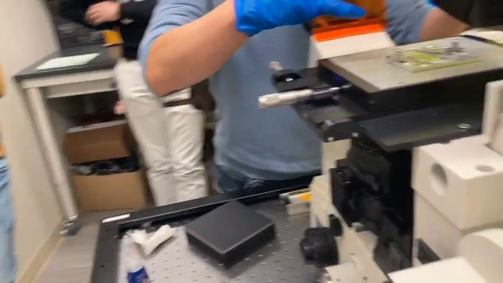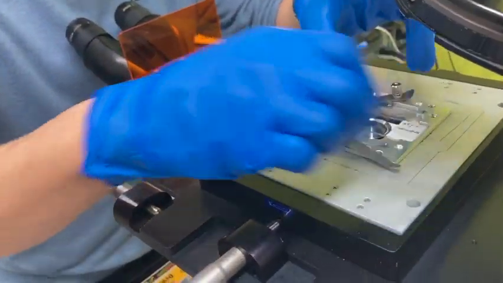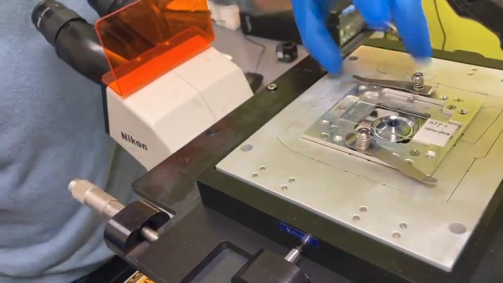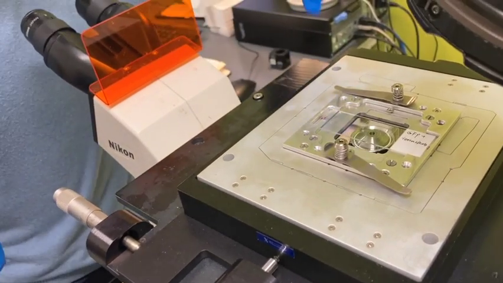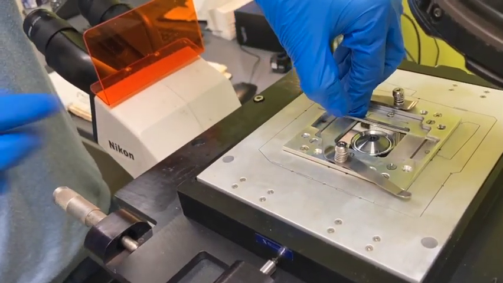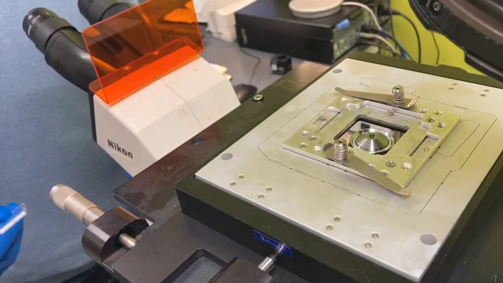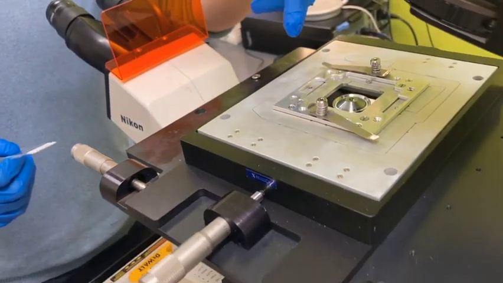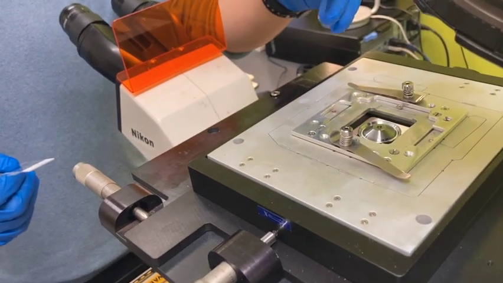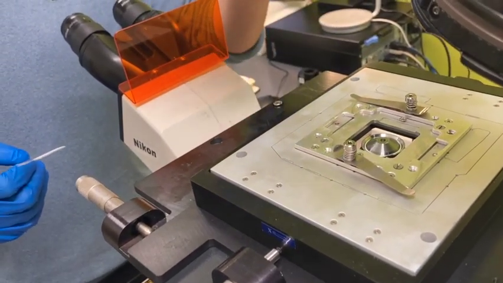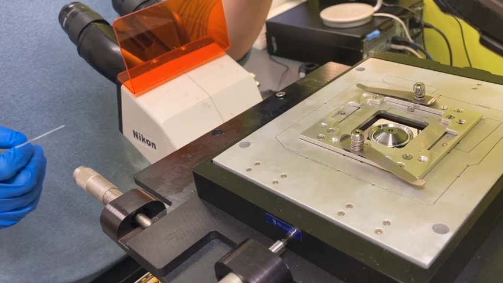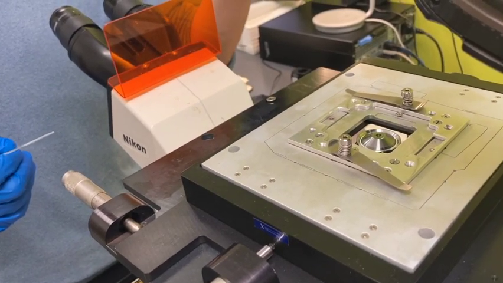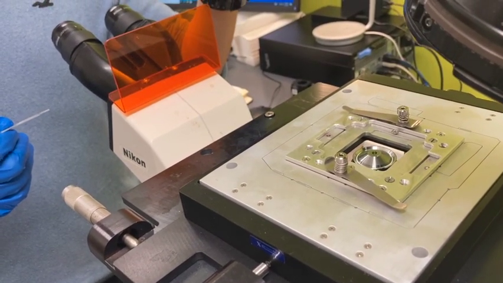And then we just remove our sample gently. Sometimes I need tweezers, but that's another thing that might damage your objective, because we know that the objective is made of very hard glass, quartz or something, or blue stone.